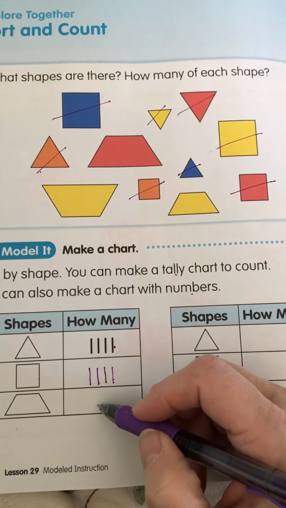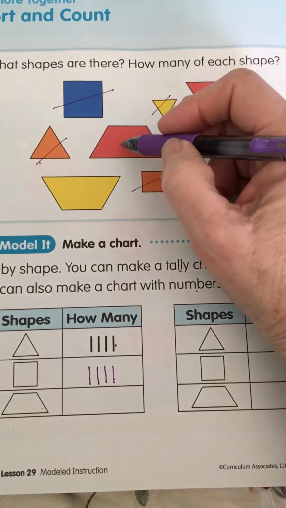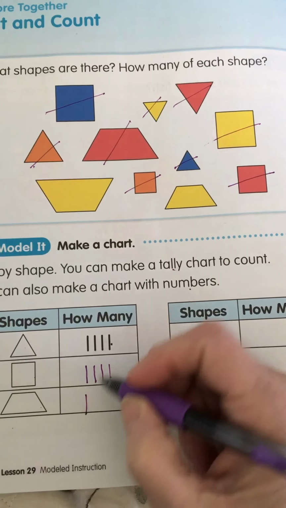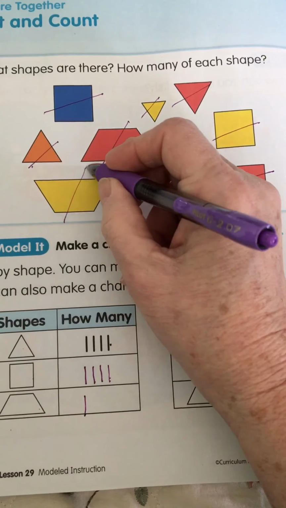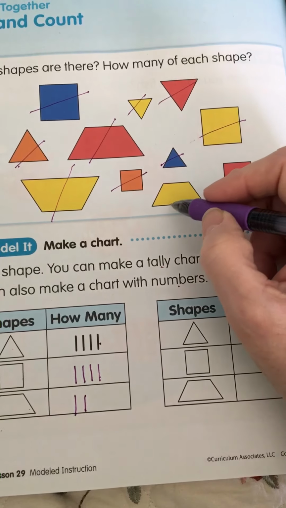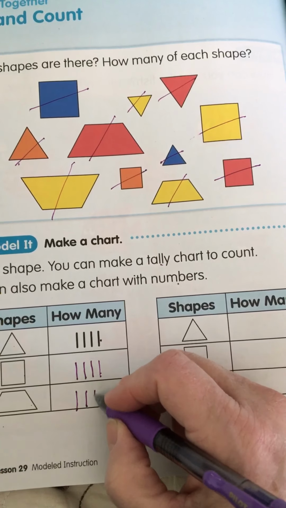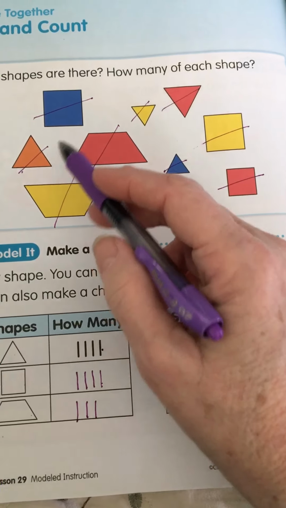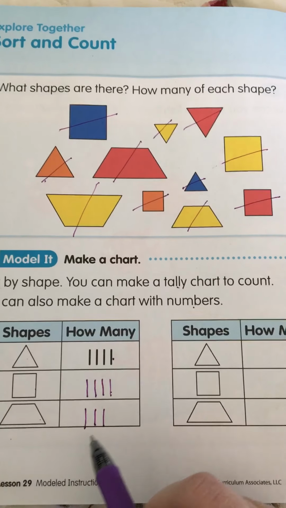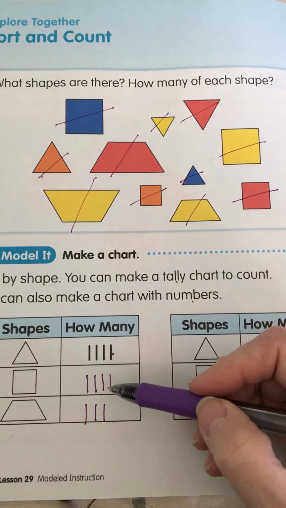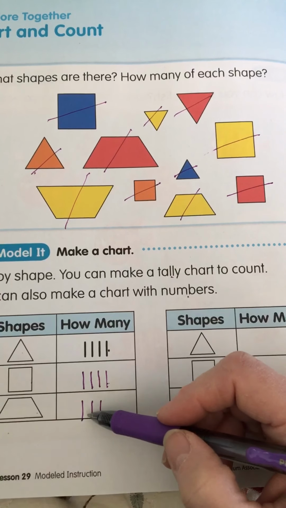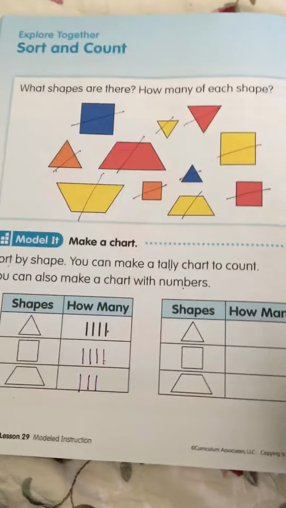How many trapezoids? Let's count and see. There's 1 trapezoid. I'm going to give it a tally mark. Another trapezoid. 2 tally marks. Here's another trapezoid. That's 3 tally marks. Any others? Have we used all the shapes? Yes, we have. So we have 4 triangles, 4 squares, 3 trapezoids. Now we want to make it a number chart.